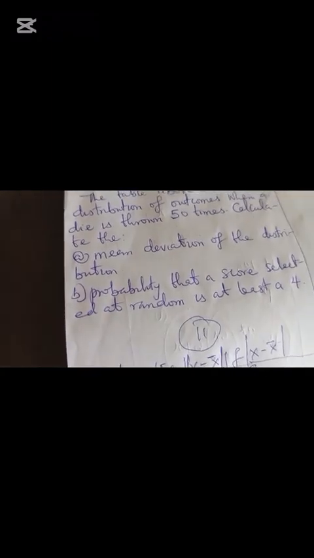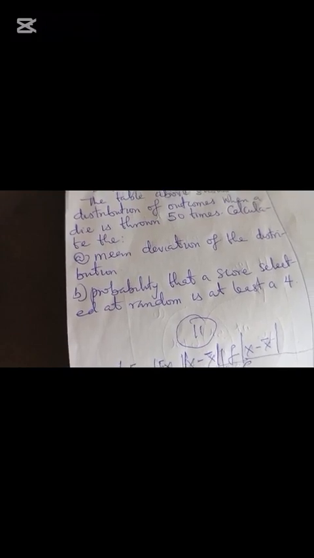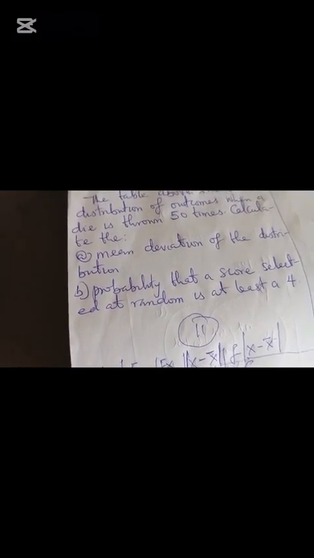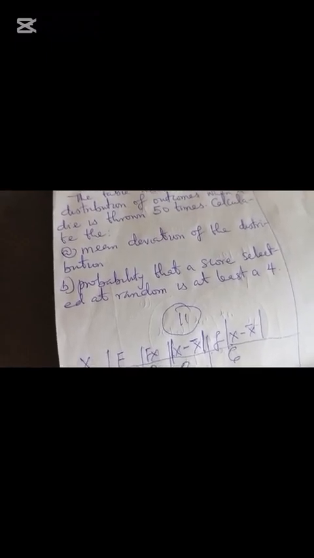So let's go to the one that said we should find the probability that a score selected at random is at least a 4. Wow, what a meaningful and interesting question. At least a 4. That is, 4 will be the least mark. It can be 4, it can be 5, it can be 6. All right, let's do that quickly.